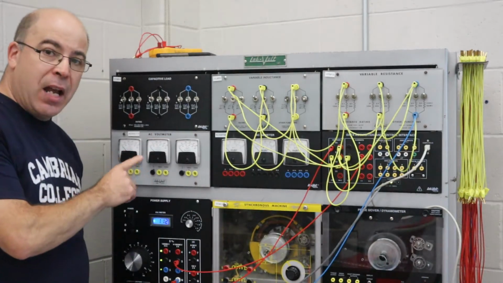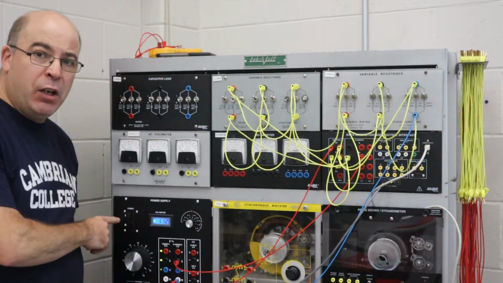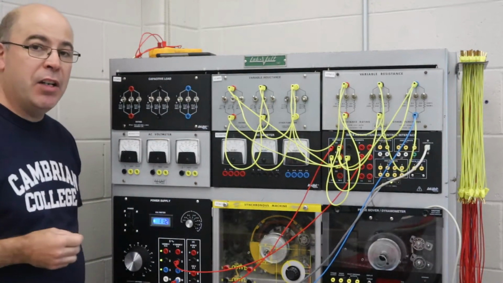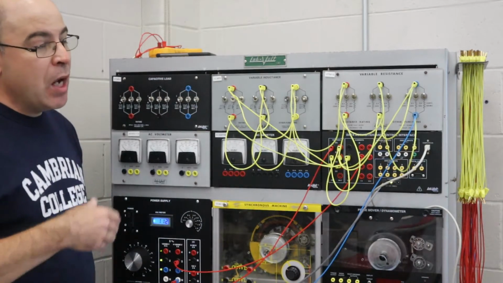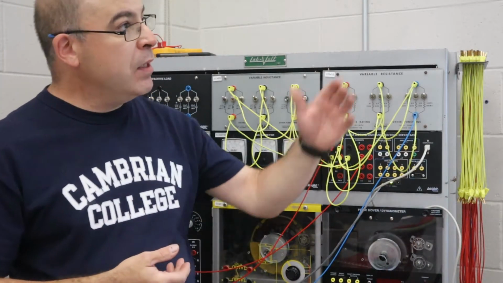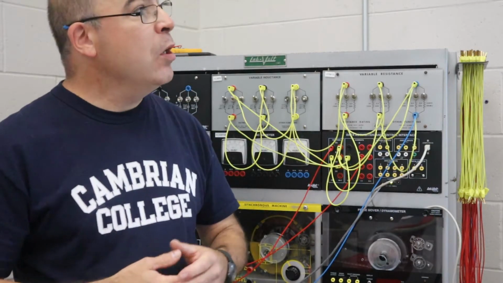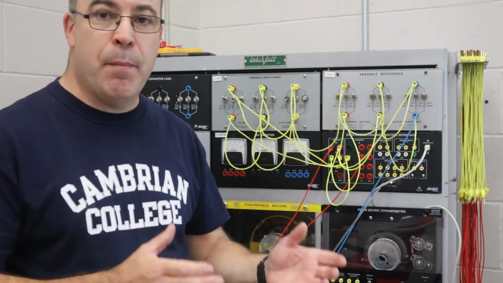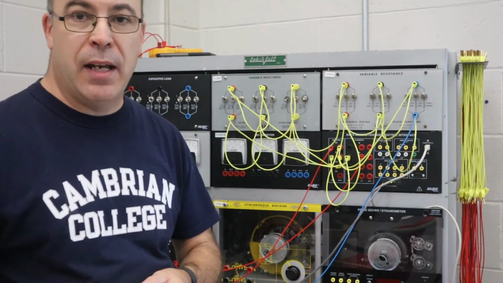I've taken the time to calibrate the output of the variable power supply for 110 volts, and I've got this set up through a display up on the board so that we can see how accurate things are when we've done the math compared to real life.